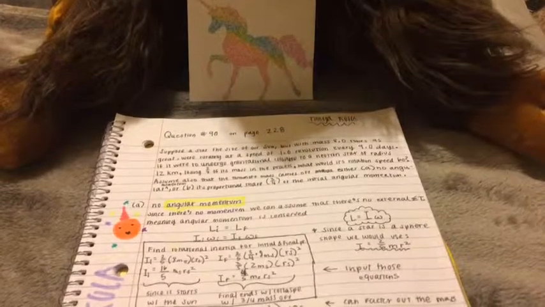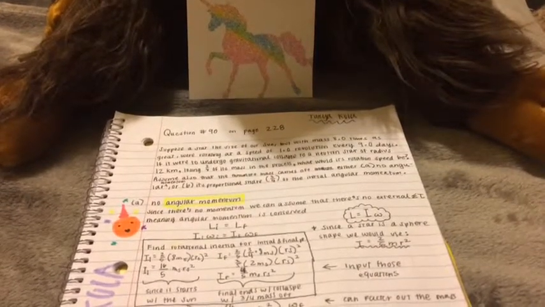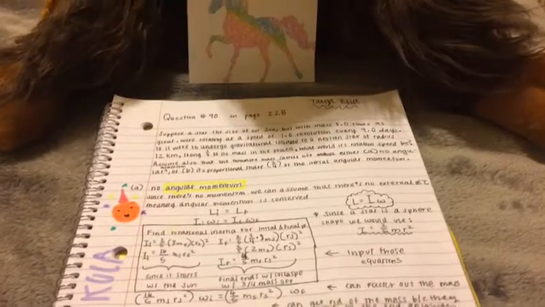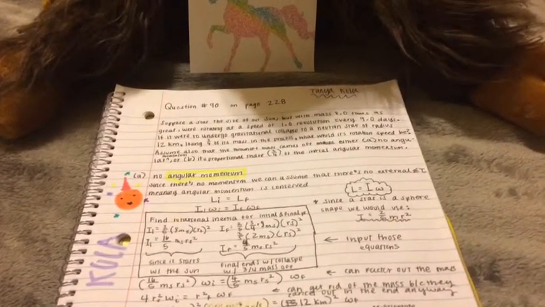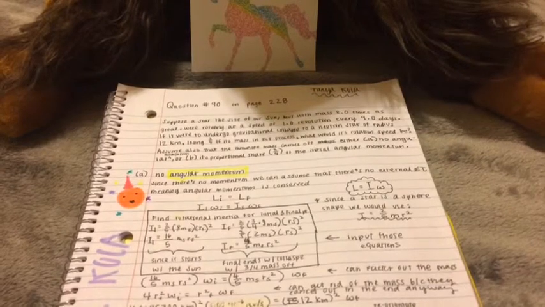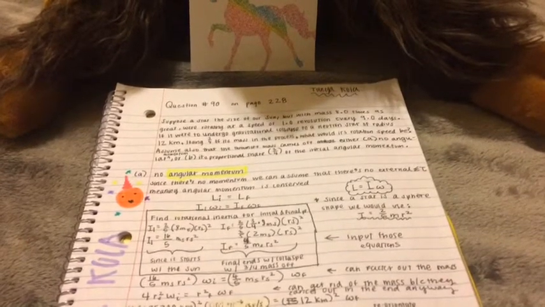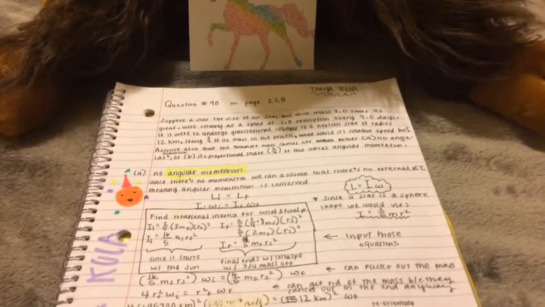Hey guys, I'm doing question 90, which is on page 228 in the textbook. So the question is, suppose a star the size of our sun, but with a mass 8 times as great, were rotating at a speed of 1 revolution every 9 days.